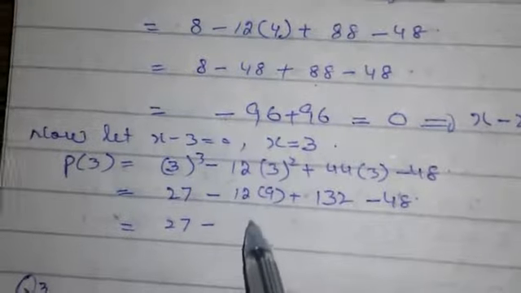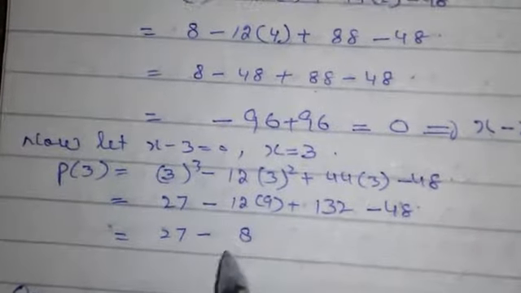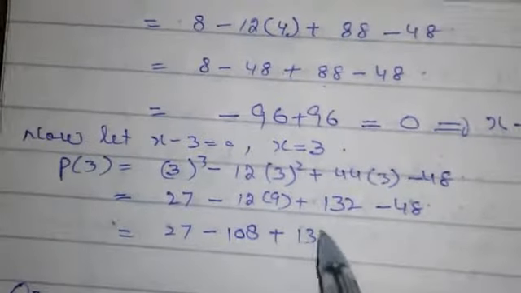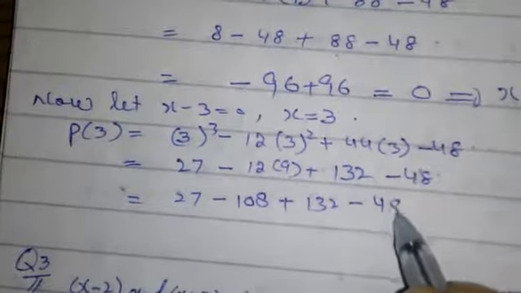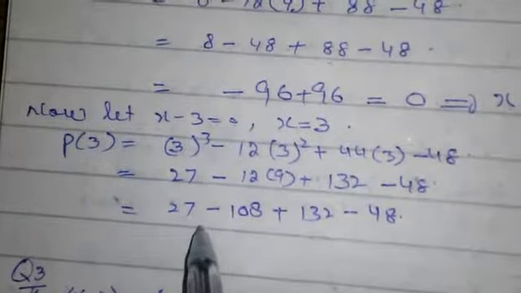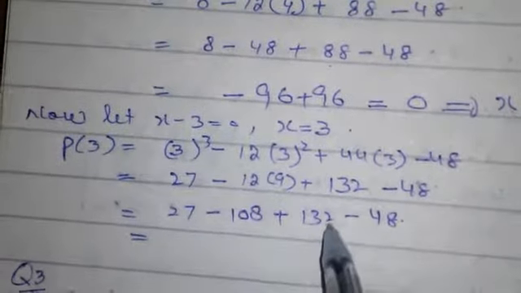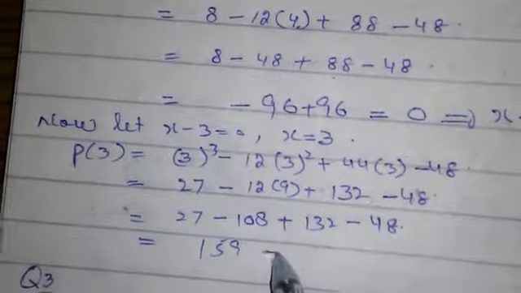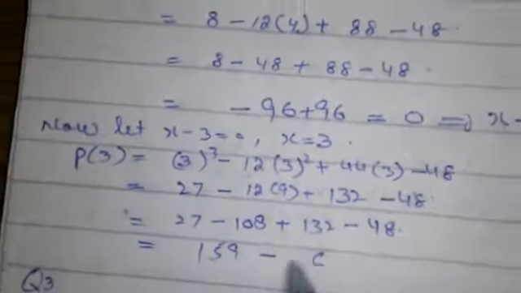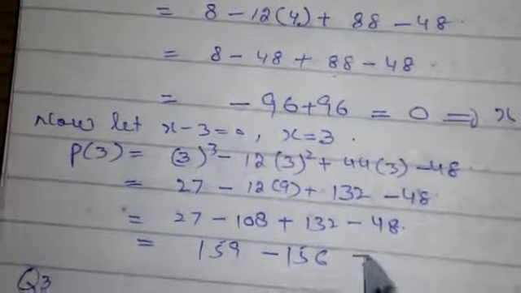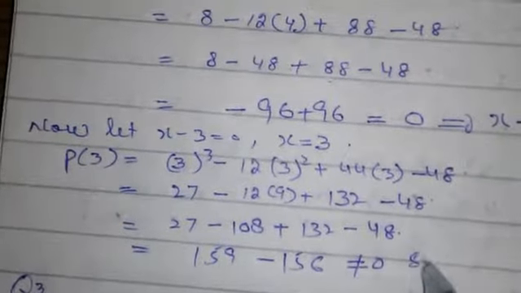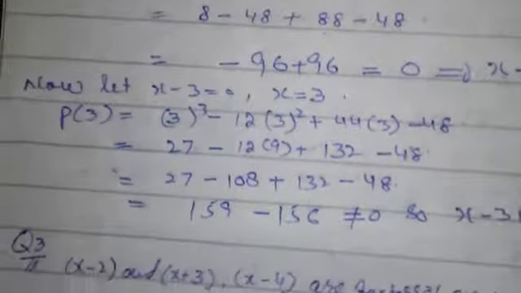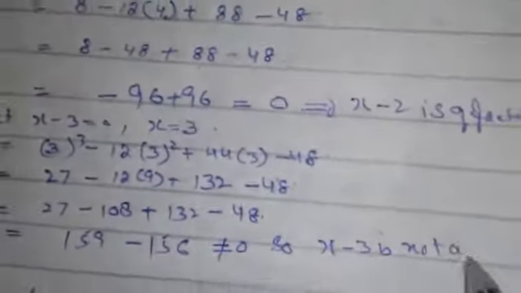27 minus 108 plus 132 minus 48, which is not equal to 0. So x minus 3 is not a factor.